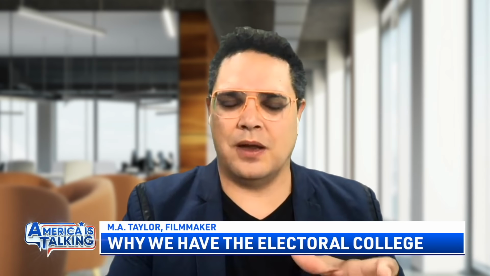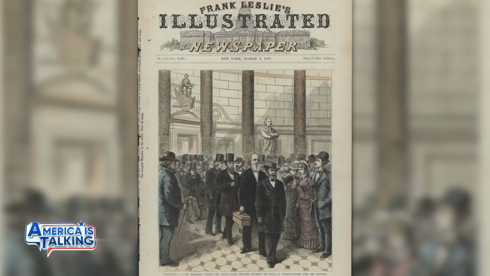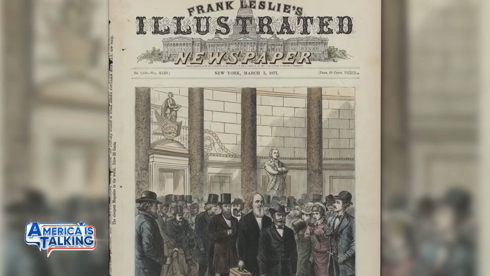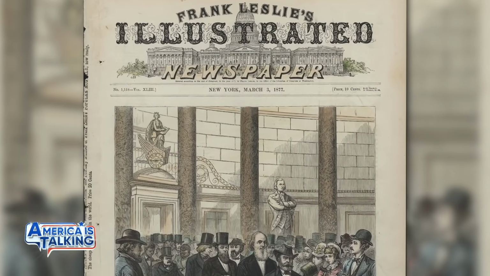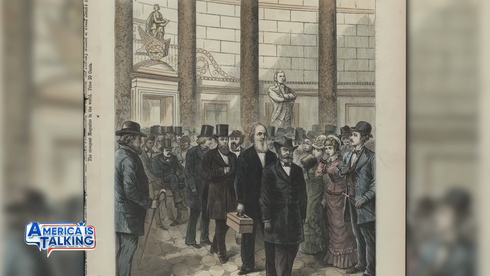The federal government cannot control the election or manipulate the election. It allows the state to have its sovereignty and its independence while operating in this larger space. The Electoral College also allows the country to scale with size. So we start with 13 colonies. As we add states, the Electoral College allows us to add states. It allows us to scale the system.